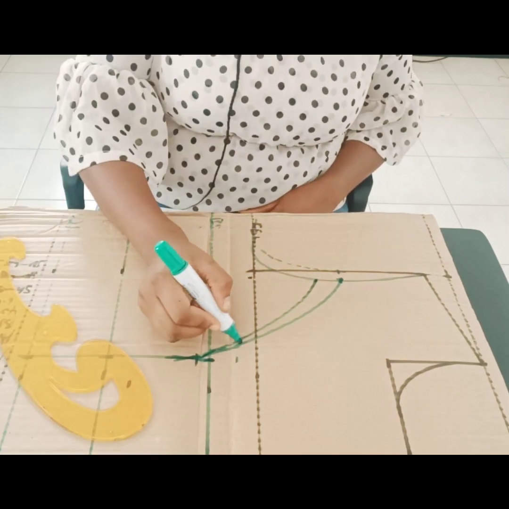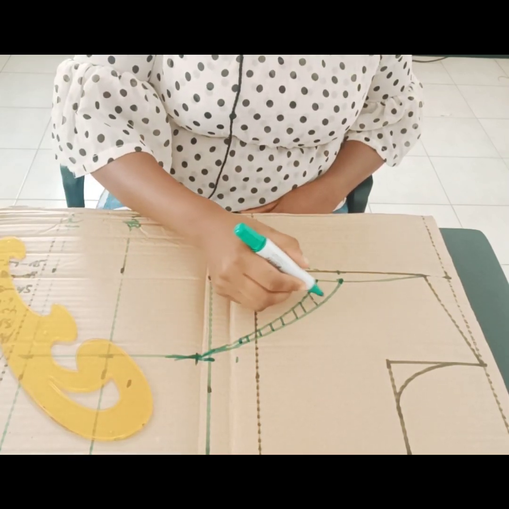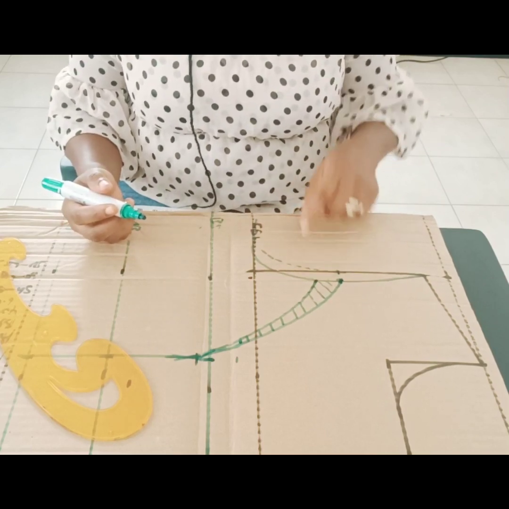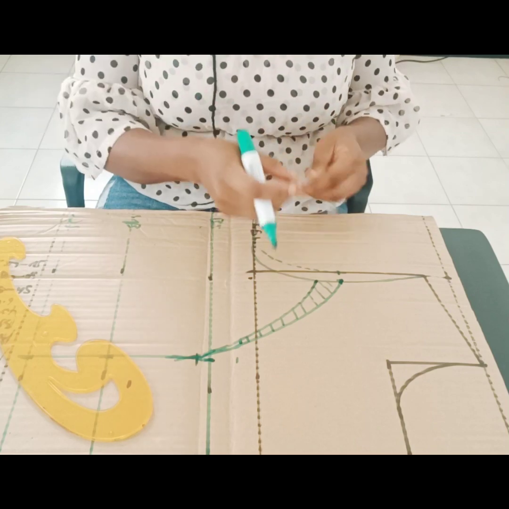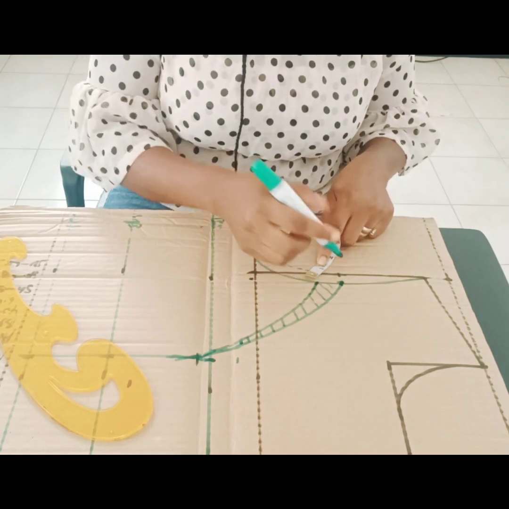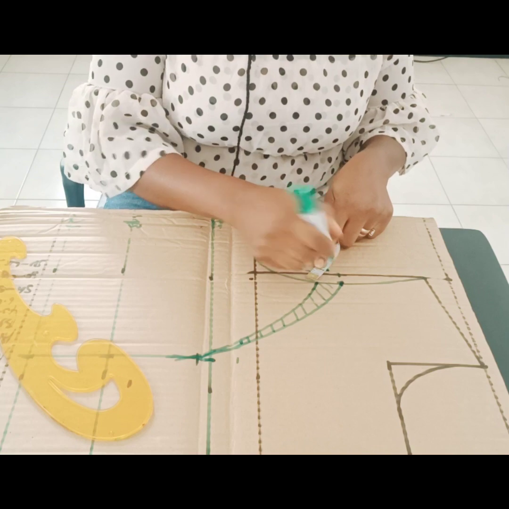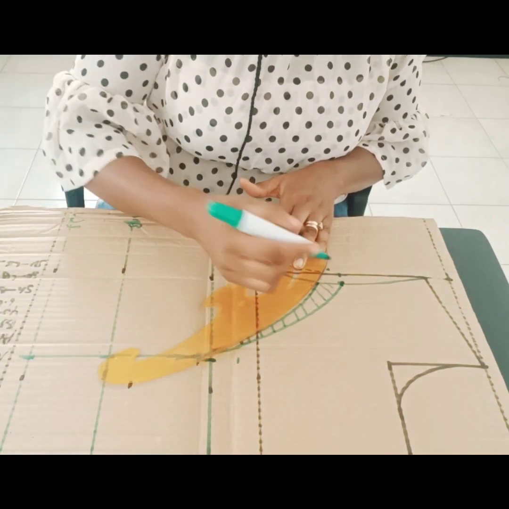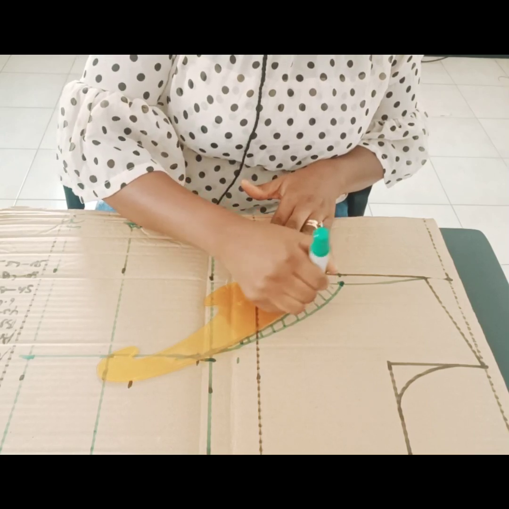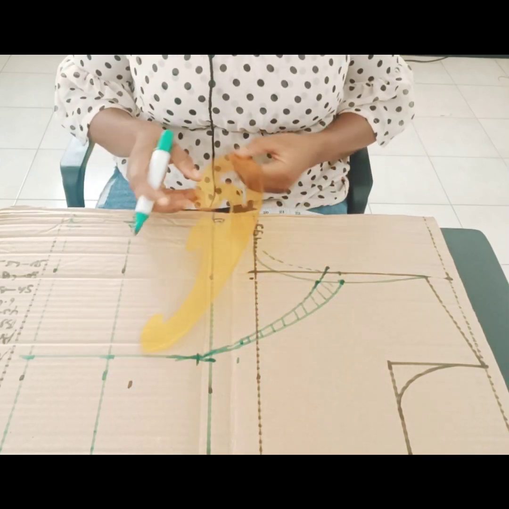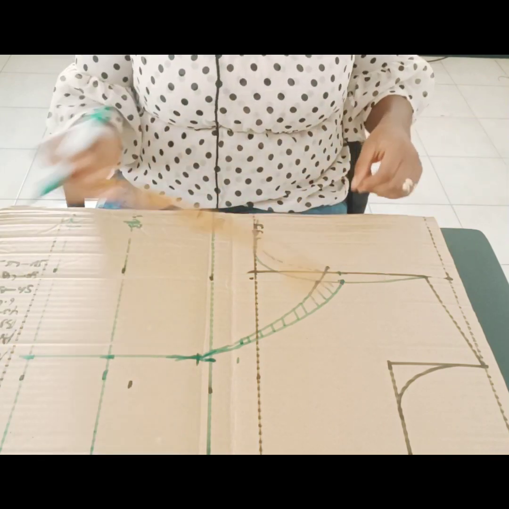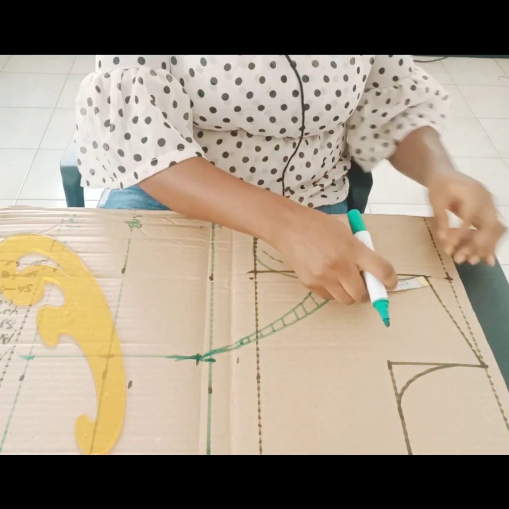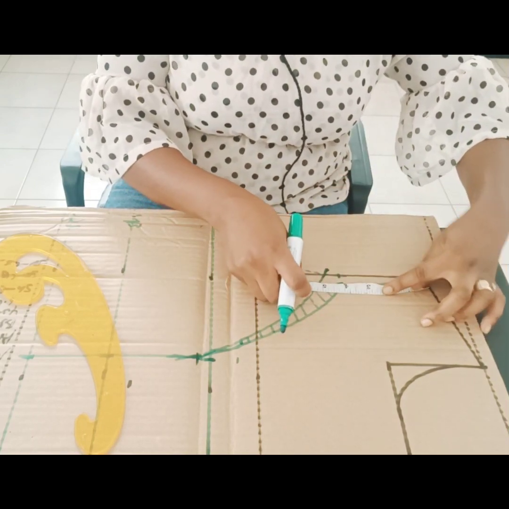Okay, we are going to be cutting out this part. And by the time we do that, there will be a shortage here. So we are going to be extending this line by 1 inch. Use a French curve to extend that. And then we have a new armhole. Let's see where the armhole depth gets to, which is 10 inches.